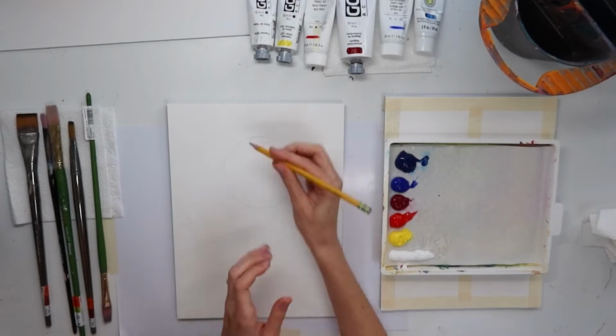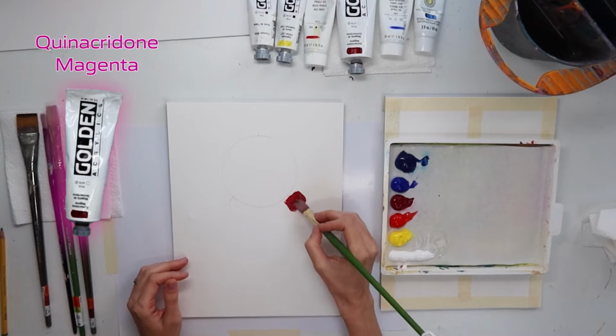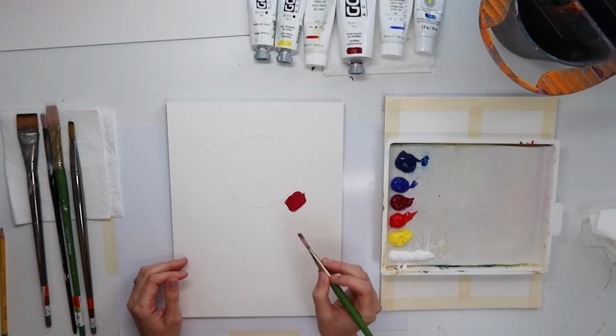So the first thing I'm going to do is mark out thirds, because in theory our primaries are going to exist at these thirds of our color wheel. Primaries are not only defined as colors that cannot be mixed by other colors, but they're also equally spaced in the color wheel. So I have quinacridone magenta, which is I think pretty close to a true magenta.